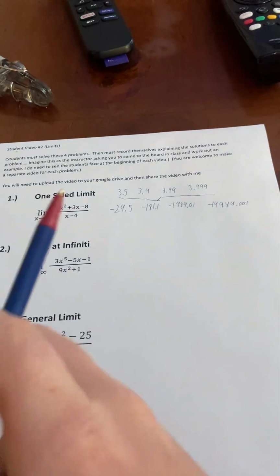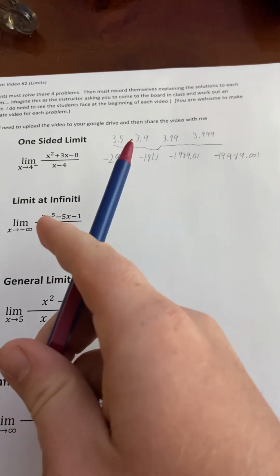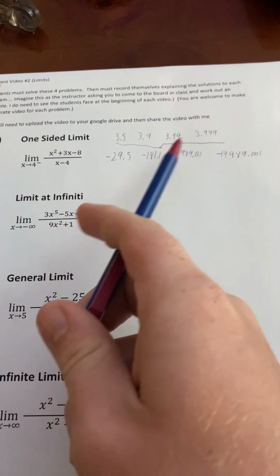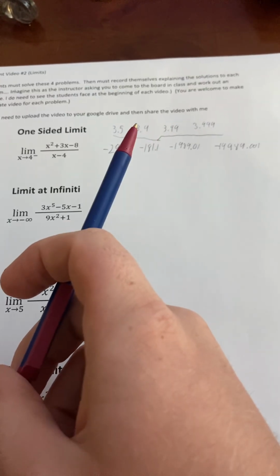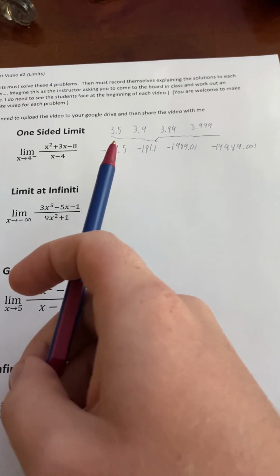As we can see, there's not really one value that this is approaching, which tells us it is going towards an infinite number.